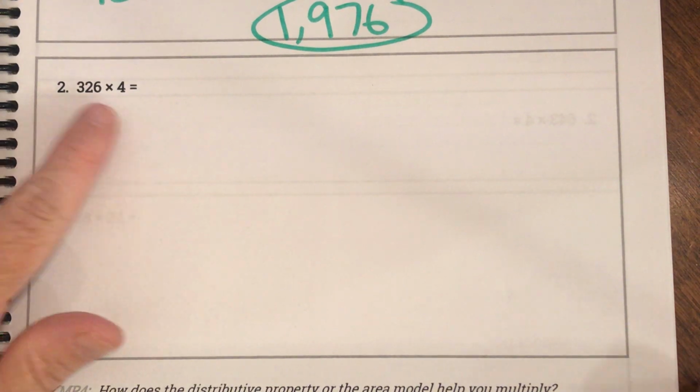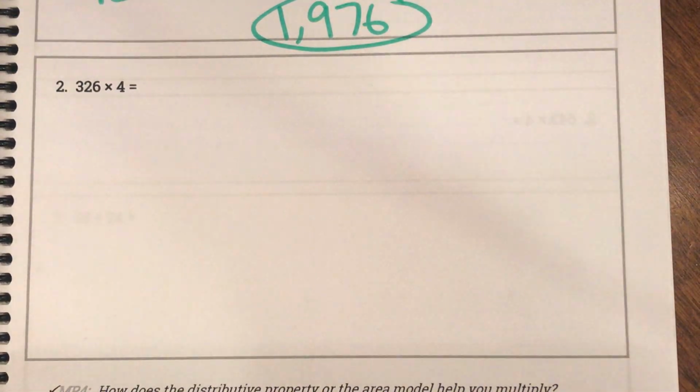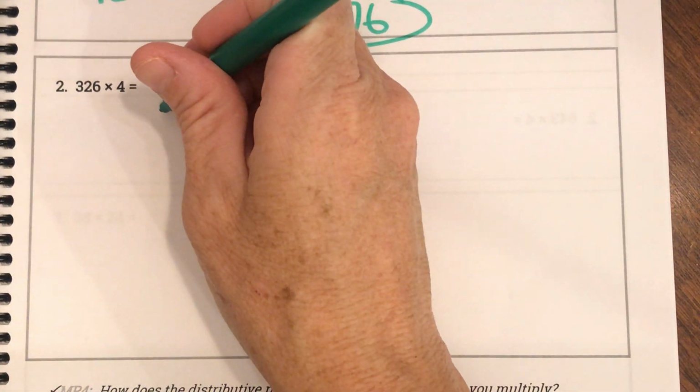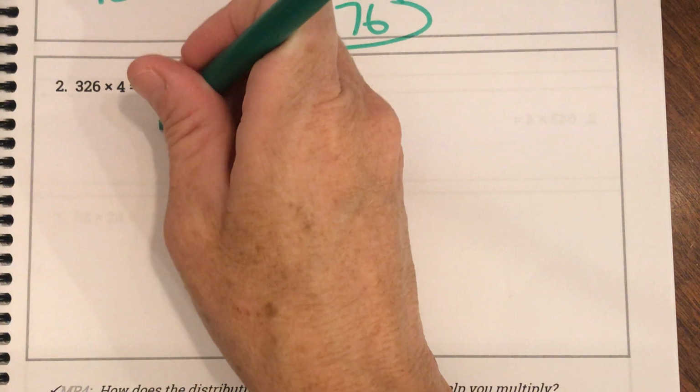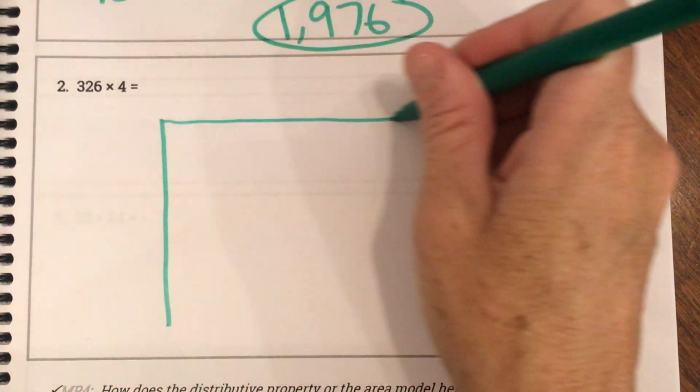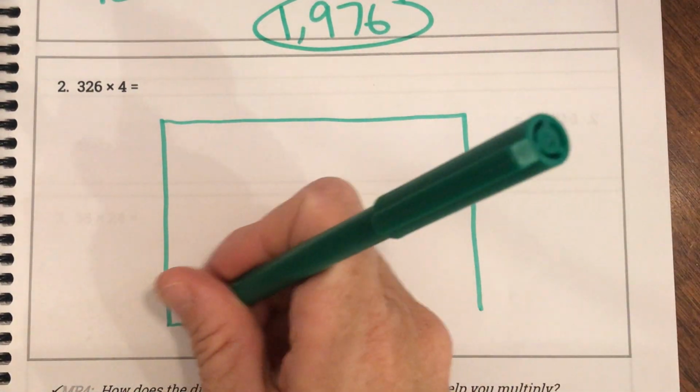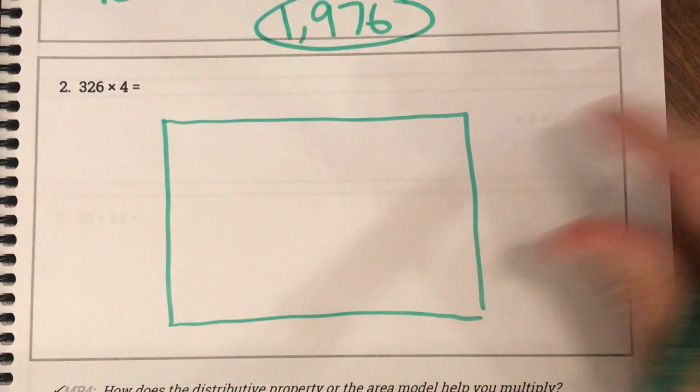So this is a 3-digit by a 1-digit. Now in my example, I did that using the distributive property, but I want you to see how that can be done using the area model. So I'm going to draw my area model. When you draw your area model, you might want to make this a little bit more rectangular than we have in the past, a little wider.